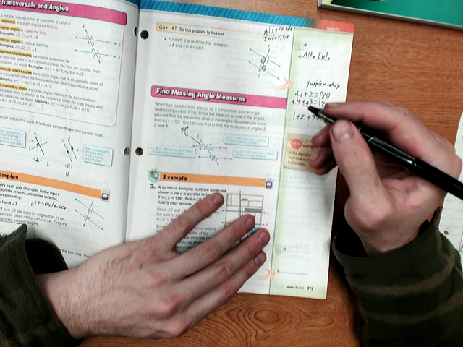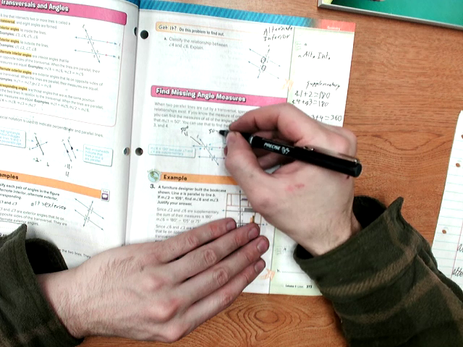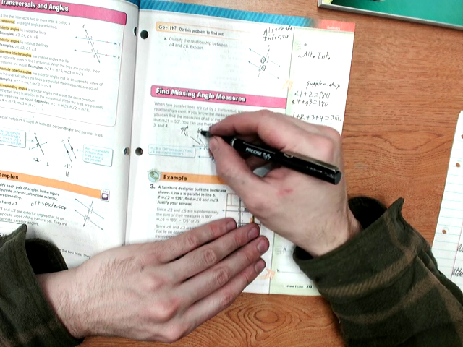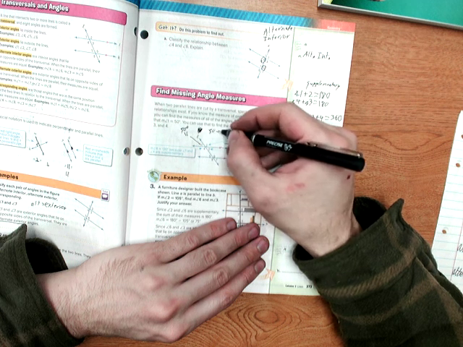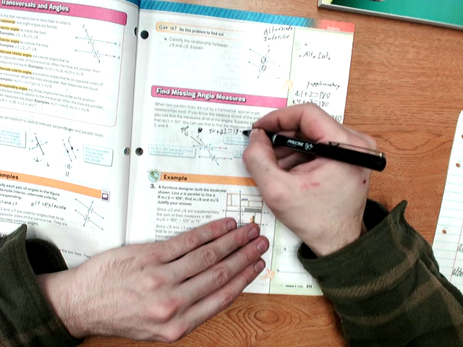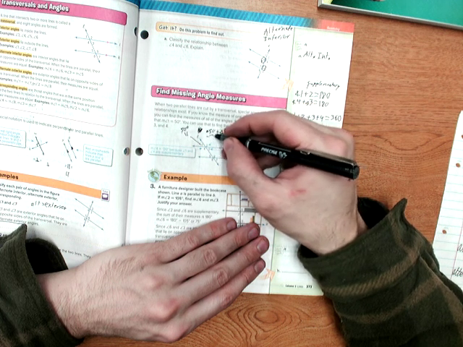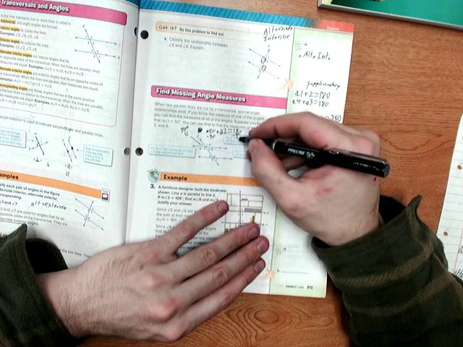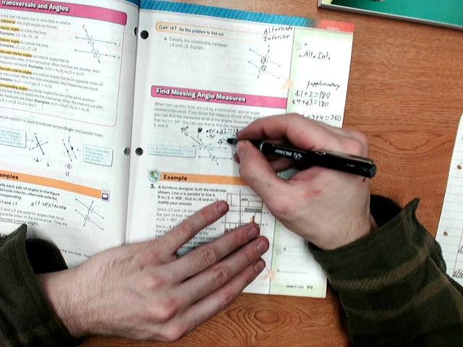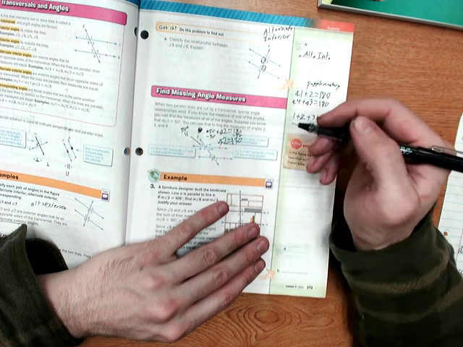And you don't have to write supplementary there. But 50 plus angle 2 equals 180. We subtract the 50 from both sides, minus 50 minus 50, and that gives us angle 2 equals 130.